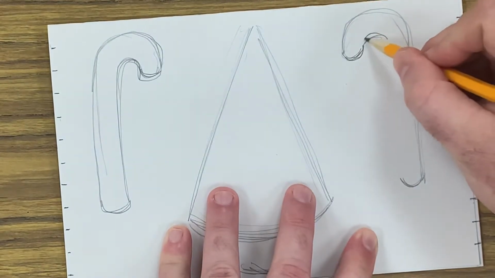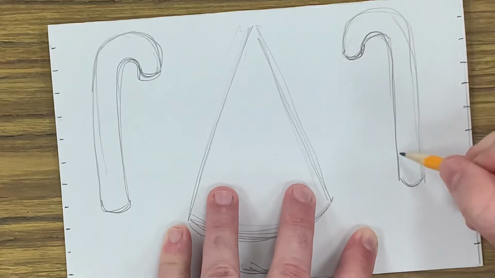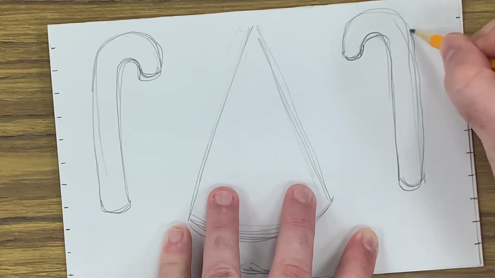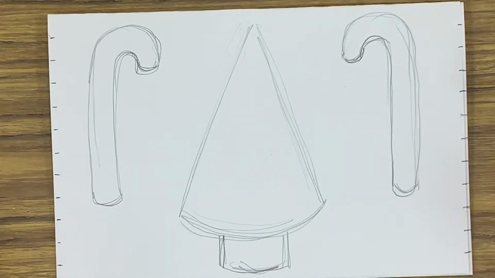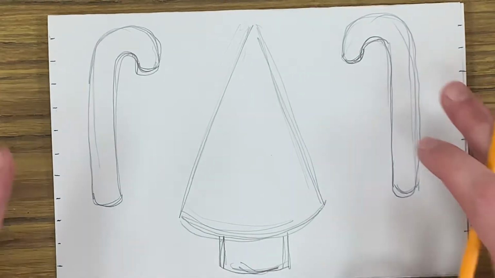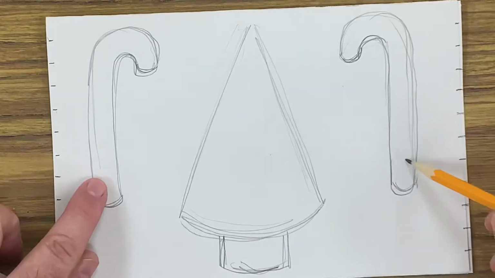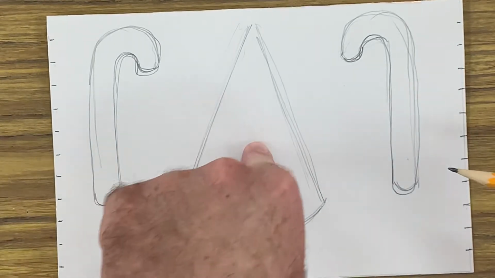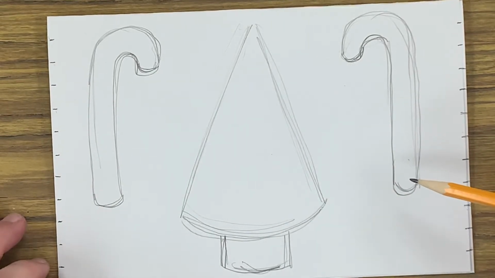To me, the whole hardest part of this project was doing candy canes. I tried to practice a lot just to get that curve right. Okay, so now we have our unity, consistency, and it filled up the whole page. Okay, pause the video, get caught up on your candy canes, get caught up on your cone and your cylinder for the Christmas tree, and then we'll come back, okay?